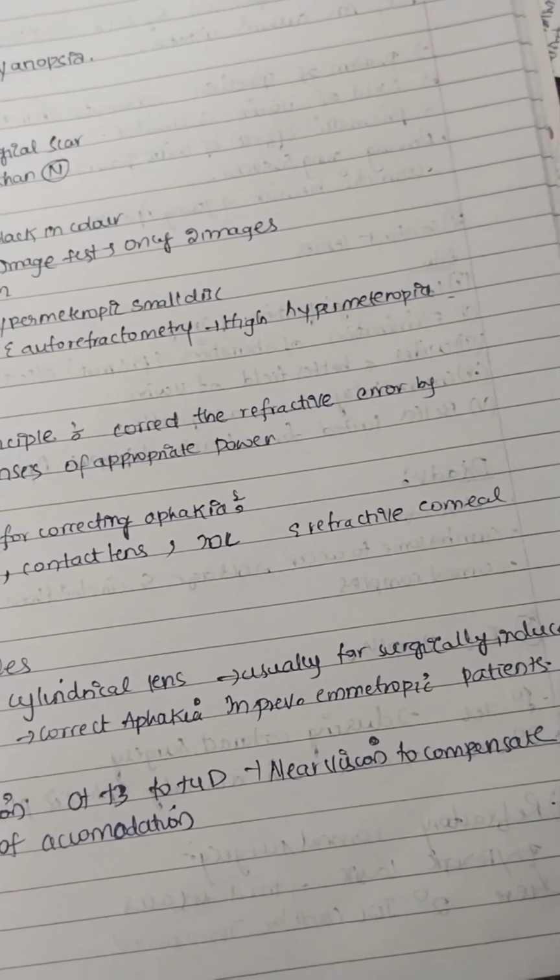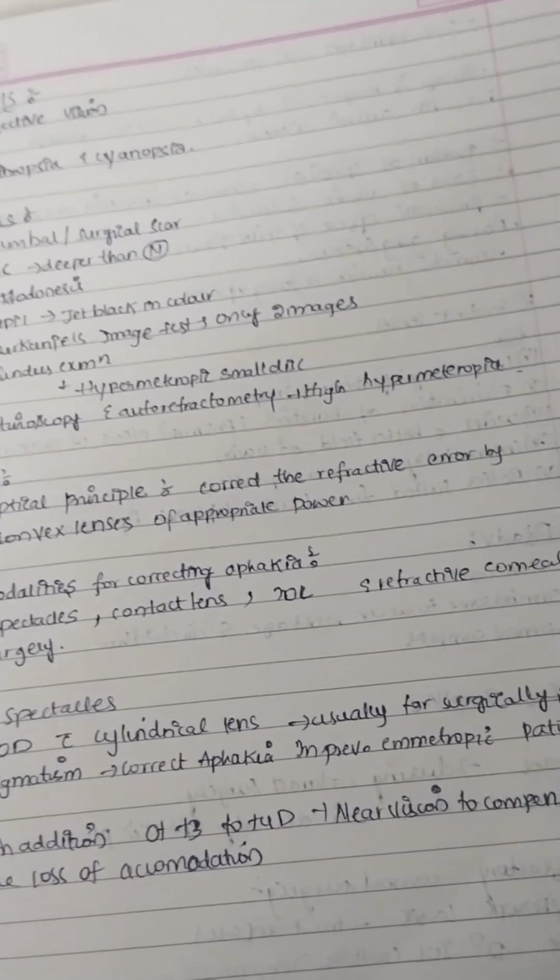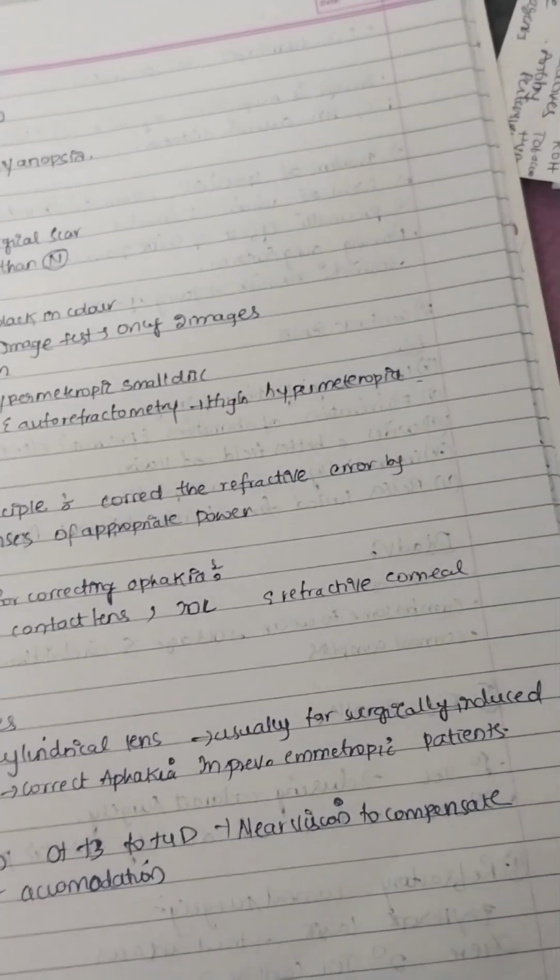As we saw before, there will be loss of accommodation. For that correction you should use again plus 3 to plus 4 diopter lens. Okay.